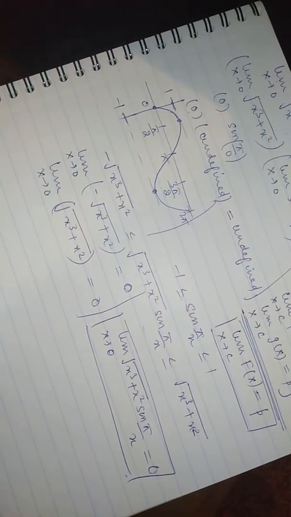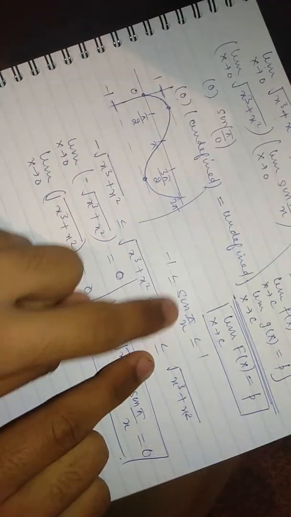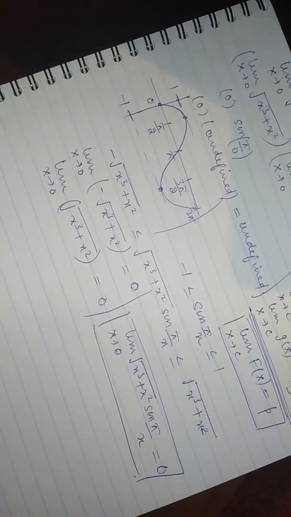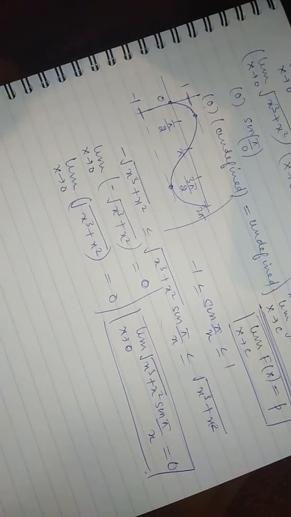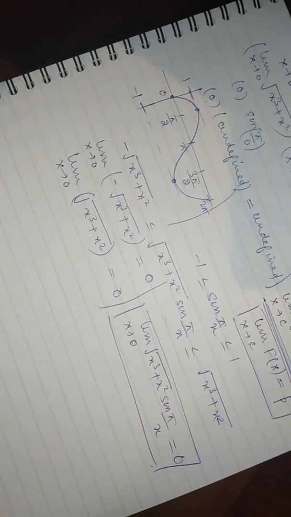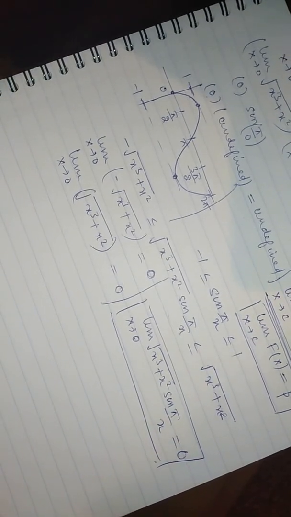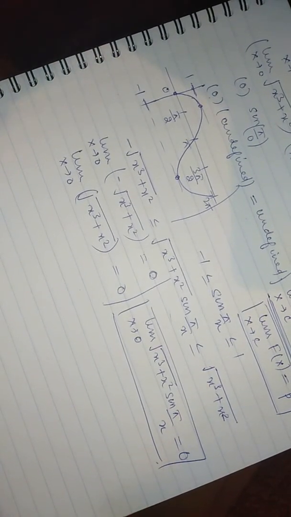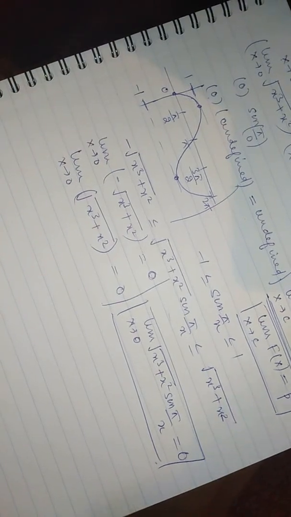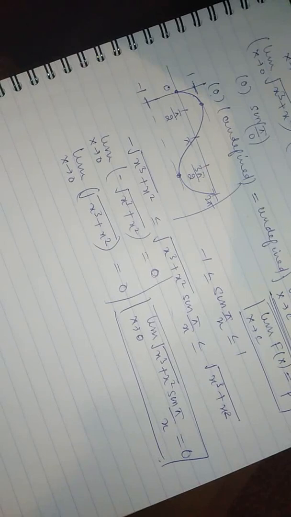Now I'm going to give you the graphical illustration of how this function is going to look. Okay, so just wait a moment. I'm going to do it on my graphing calculator. So this will give you a better understanding of the problem and you'll never forget it. Okay. So all the questions on squeeze theorem go like this, basically.